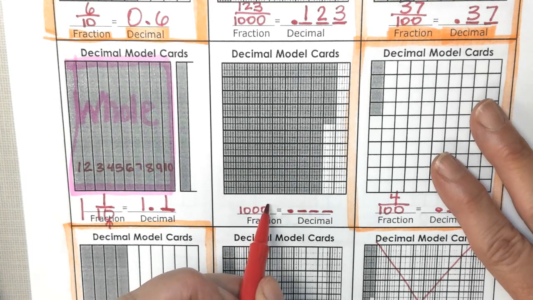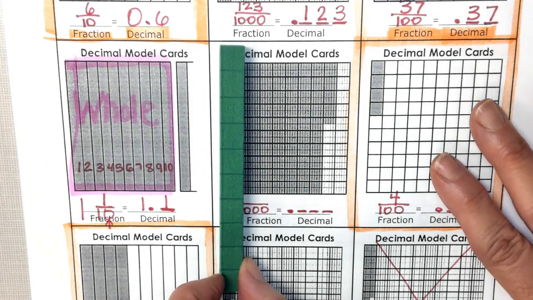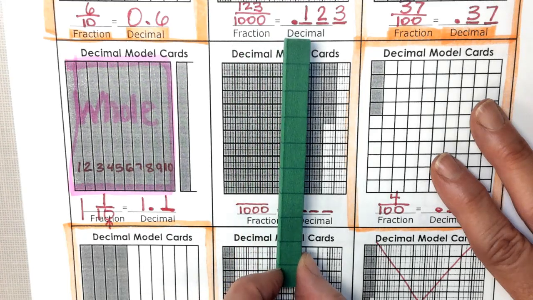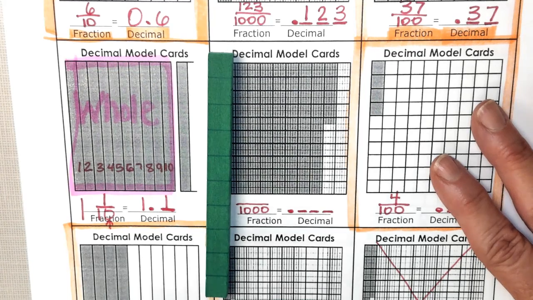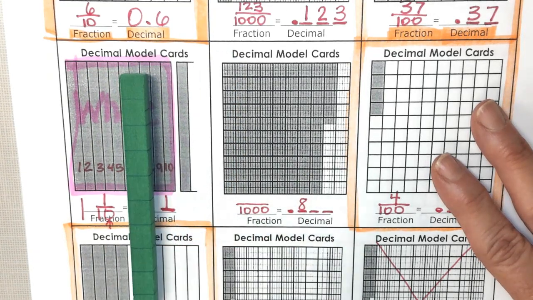I'm going to go back and think about my rods. How many tenths are in this model? When you count them and you have an answer, raise your hand. Abby, you want to try it? 8. 8 goes in the tenths place.